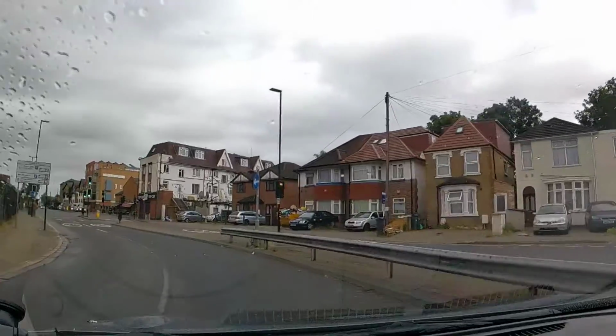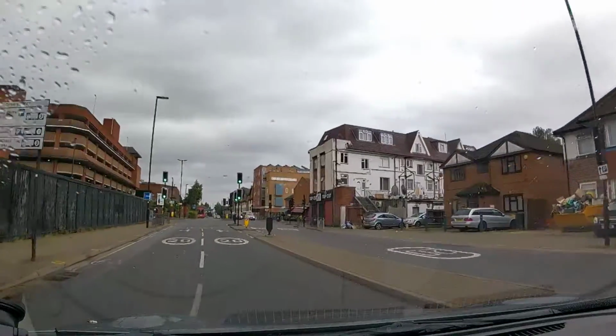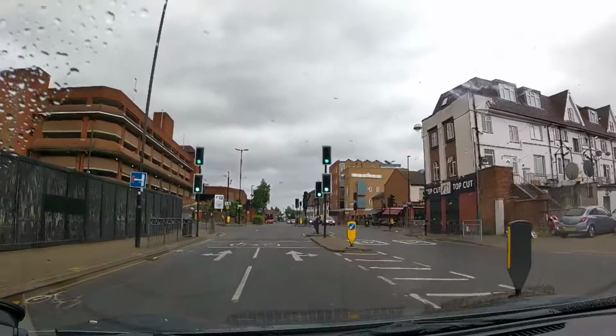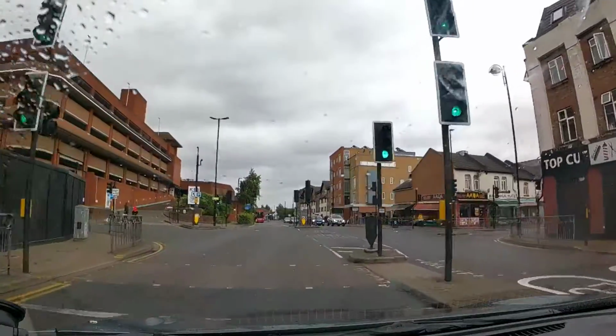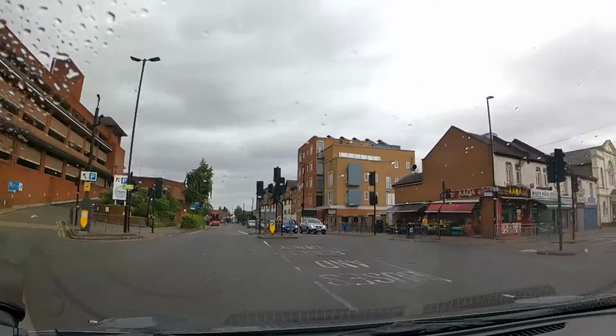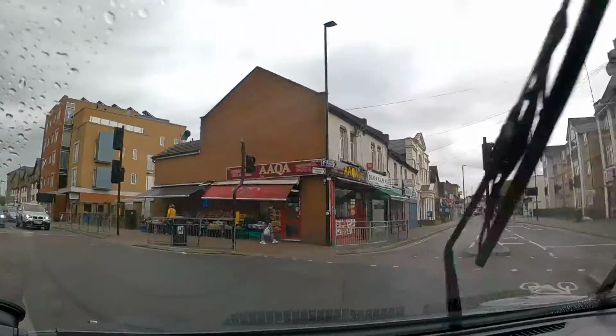Indicate right, green light. The cars in front are not moving. That means they got a red light at this crossroad. Get yourself into the box. It's clear to go. Look into the road. Get yourself in, check your mirrors.